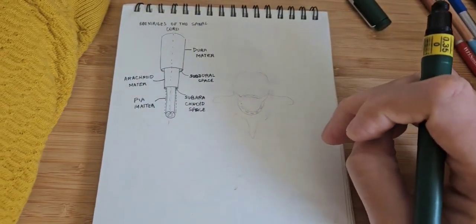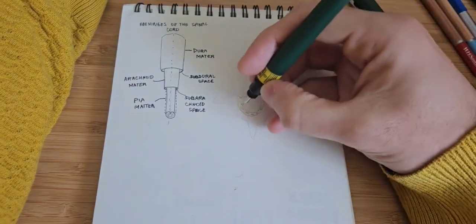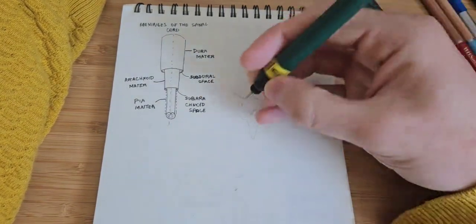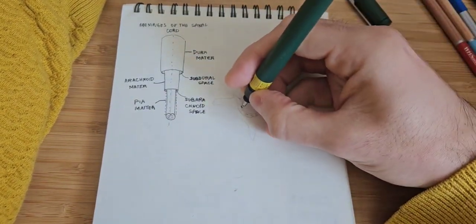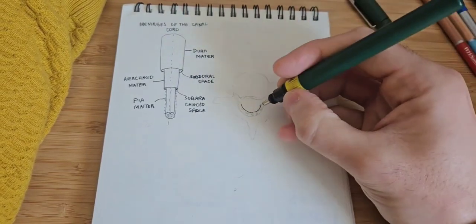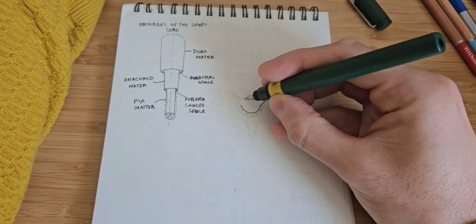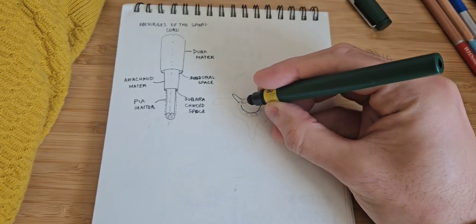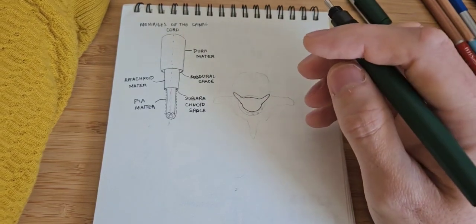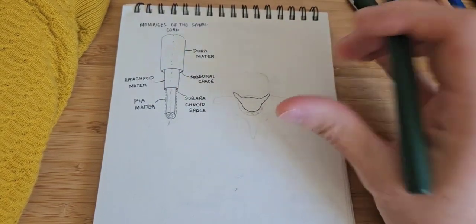Okay, so dura mater. Let's just paint this part here. Sorry. Dura mater. This is the part of the dura mater. And let me just complete here and here. Okay, the dura mater, you know, but repeat to persist to learn.